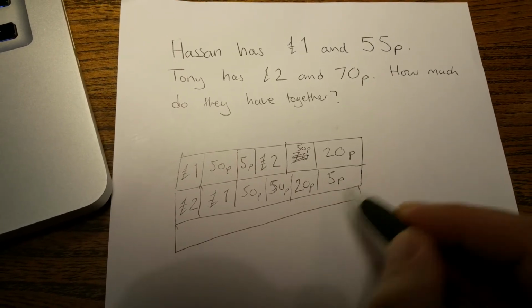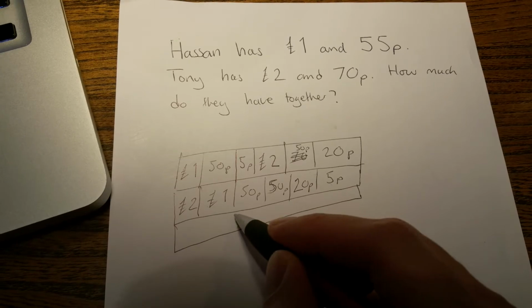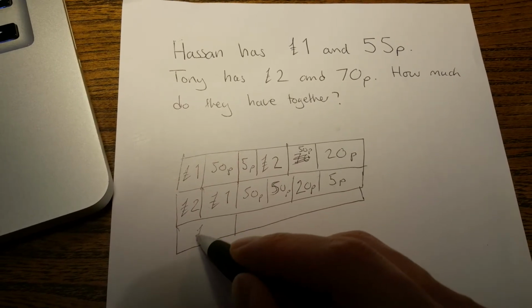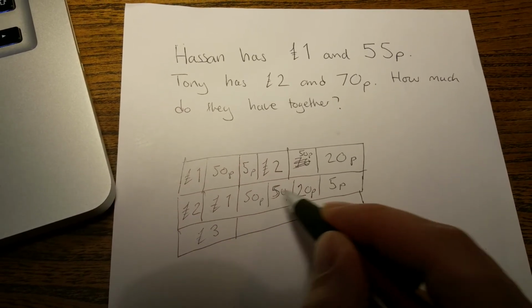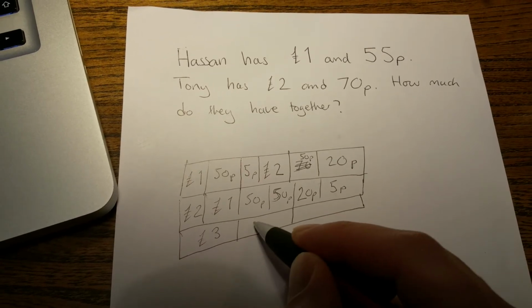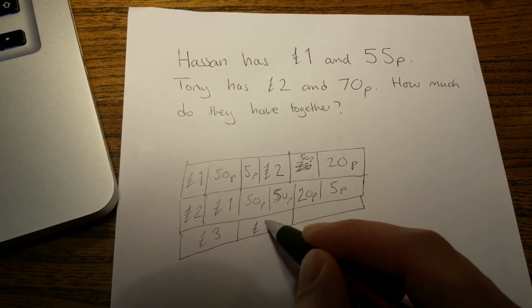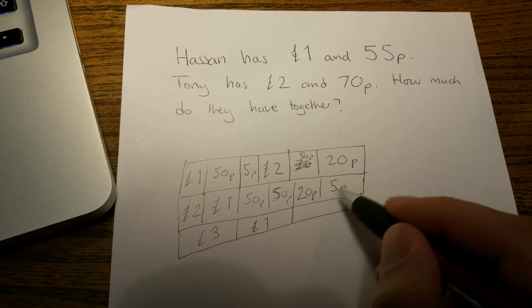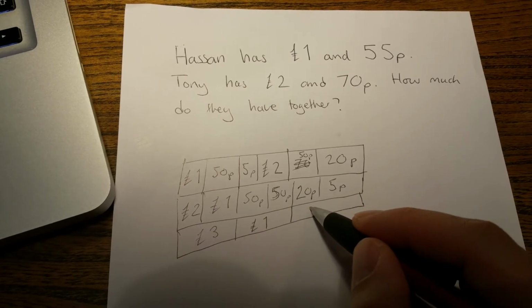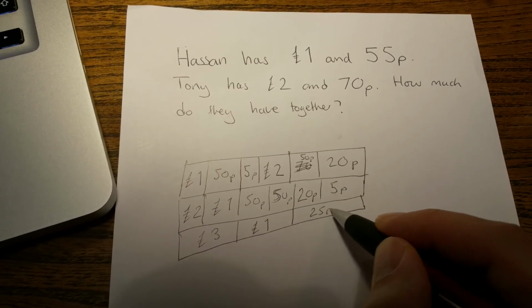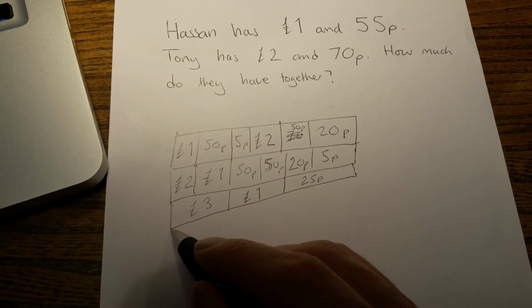So I'm going to draw my bar underneath again. £2 and £1 is £3. 50p and 50p makes £1. 20p and 5p is 25 pence. Look, we're almost there.